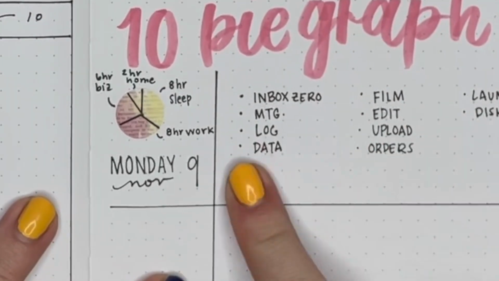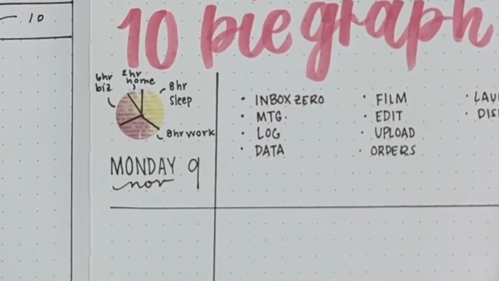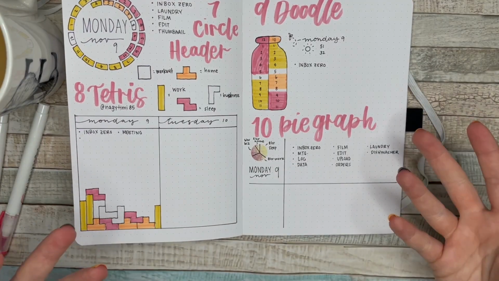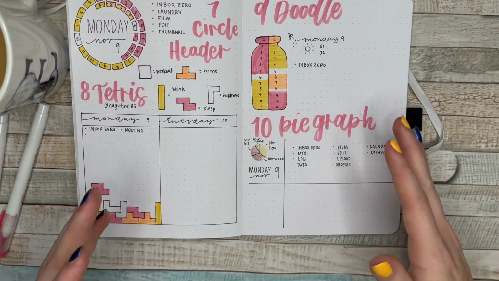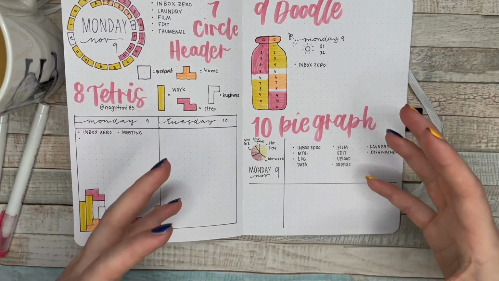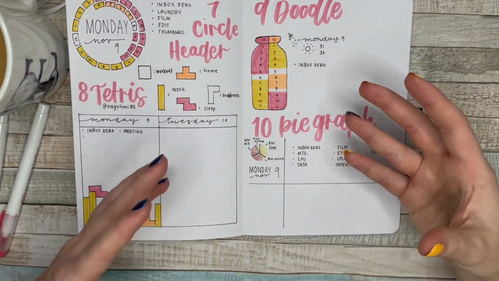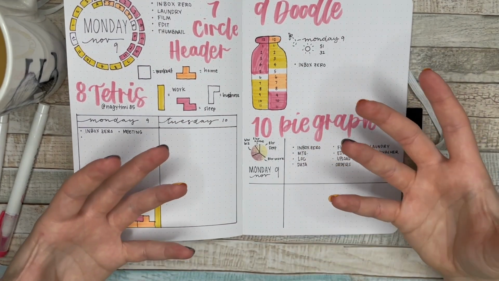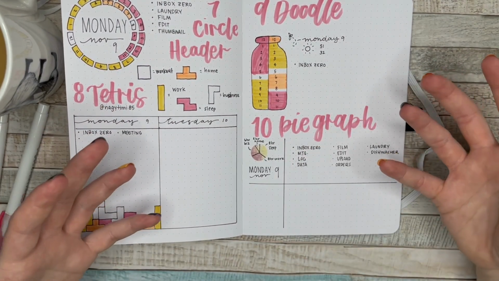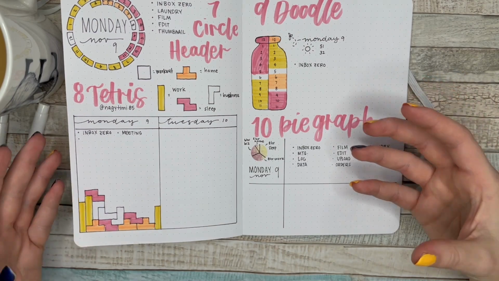And then you can also have your task list set aside over there. So that's a good idea too, just so that you can break down your times over the course of several days by a pie graph. If you wanted to do that by the week, you could also do a pie graph by the week or do a pie graph by the month.